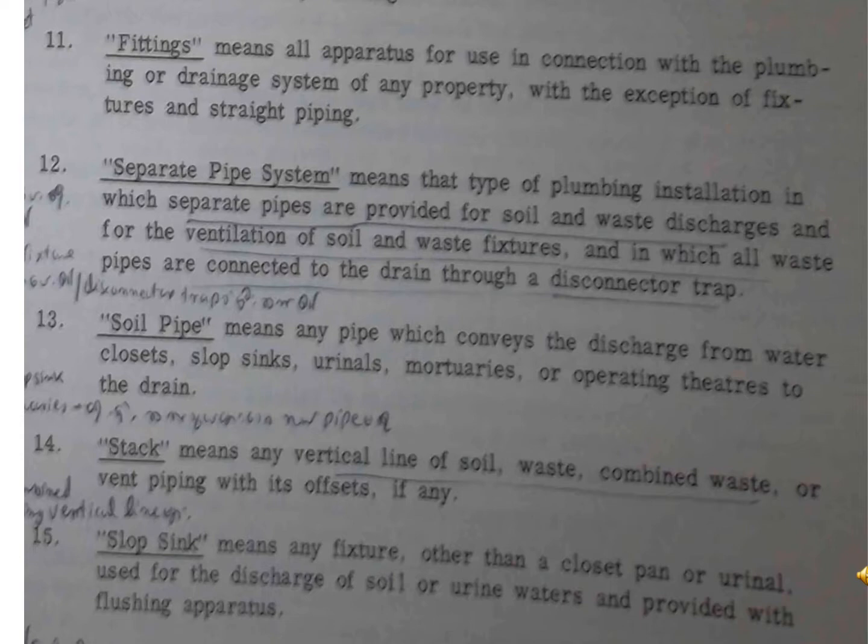A straight pipe system means the type of plumbing installation in which straight pipes are provided for soil and waste discharge and for the ventilation of the soil and the waste fixture, in which all the waste pipes are connected to the drain through the disconnector trap.